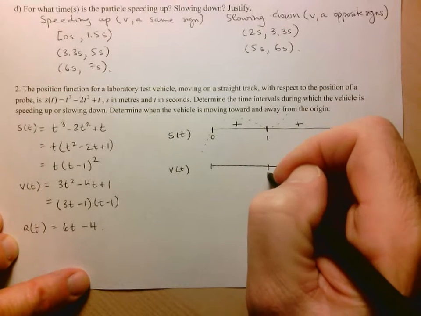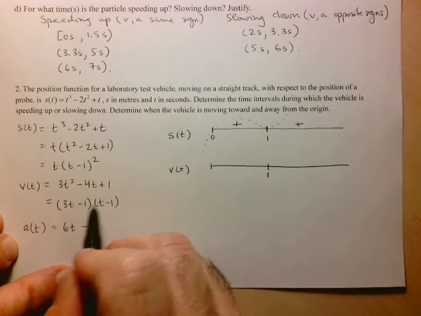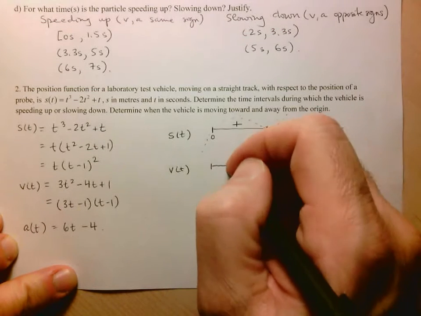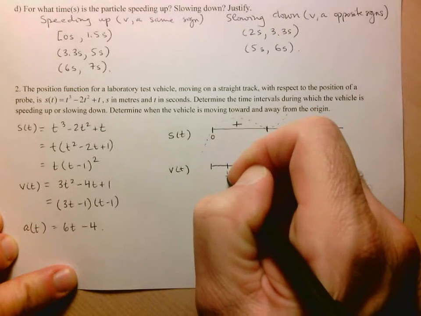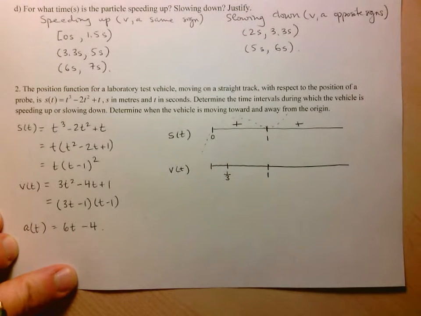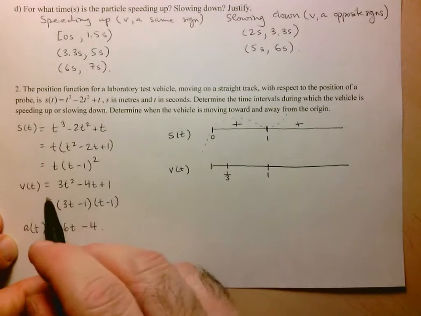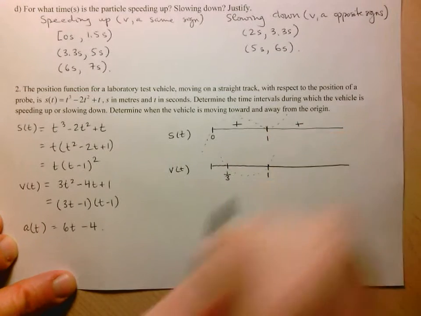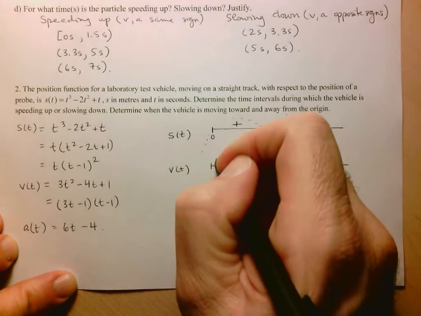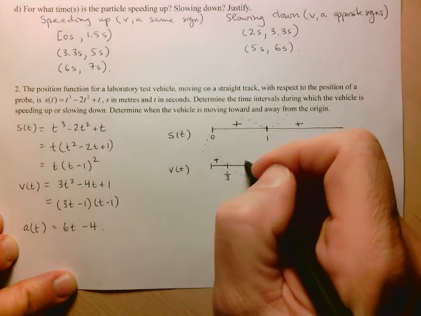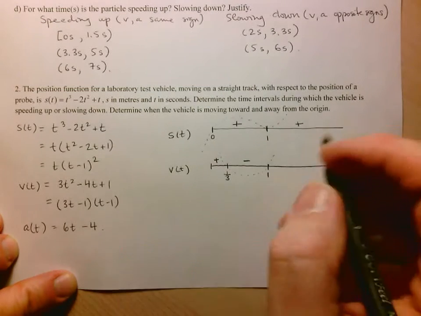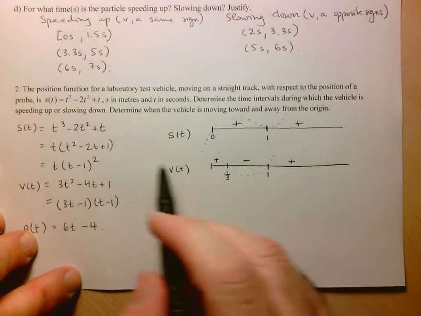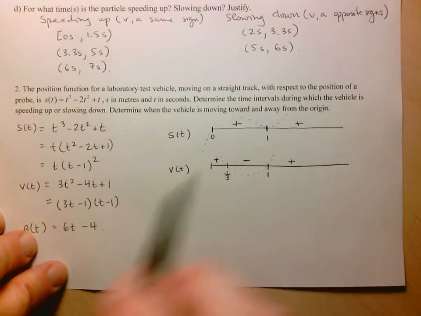Now here I have a zero at 1, but I also have a zero when I solve 3t minus 1 equals 0, and I get 1/3. So here I also have a zero of 1/3 for the velocity. Now this is a quadratic function with a positive leading coefficient, so I know that my graph would look something like this. It's going to be positive to the left of 1/3, negative between 1/3 and 1, and then positive again. From this, I can now make the determination of moving away or toward the origin.